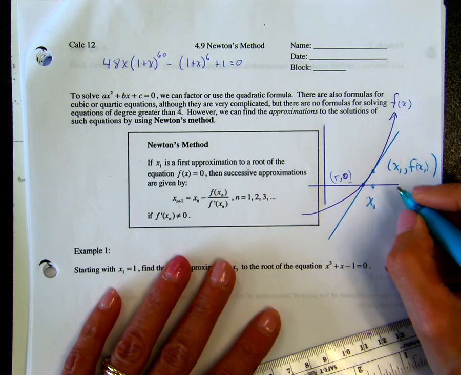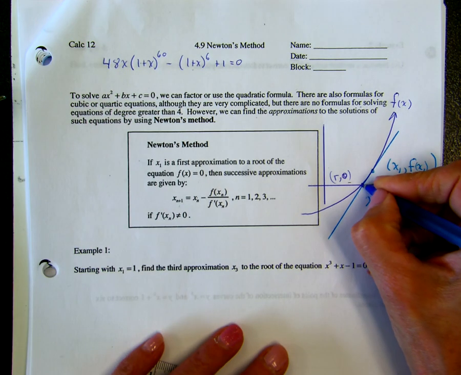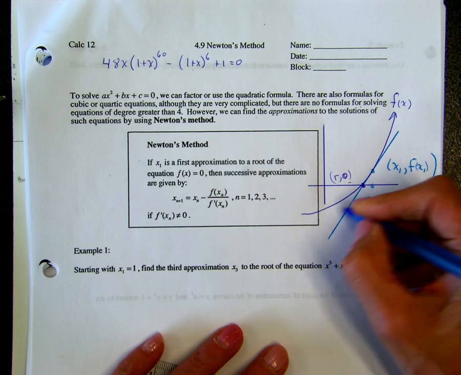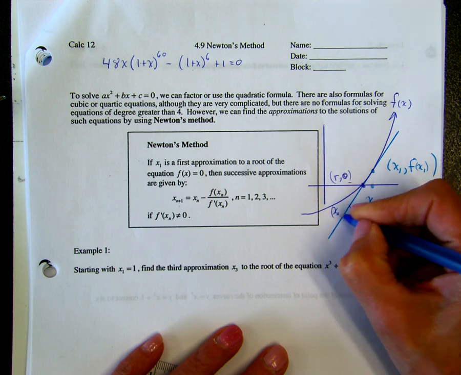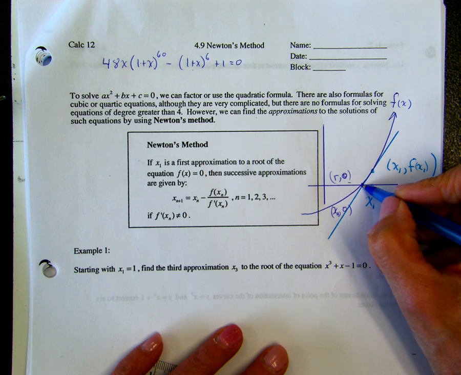I didn't mean it to be this good. And this is what we call x2. The coordinates of that point are x2 and 0. And so then this is our second approximation to the root.